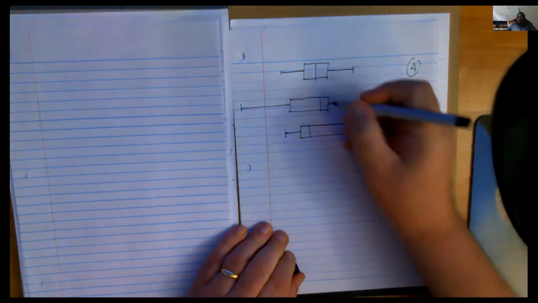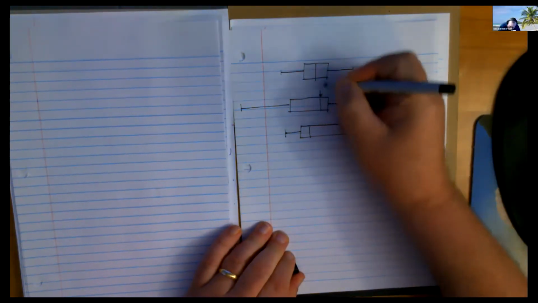Average temperature? A. No. Therefore, it must be B. Why is it B? Do you see the median?